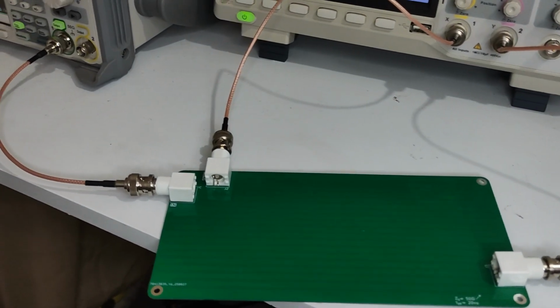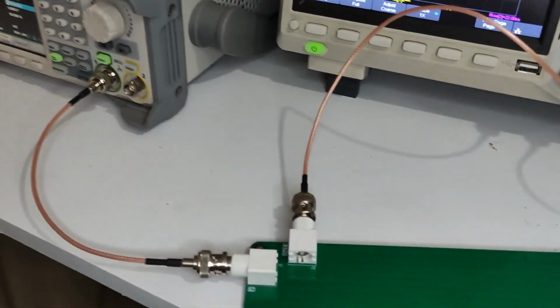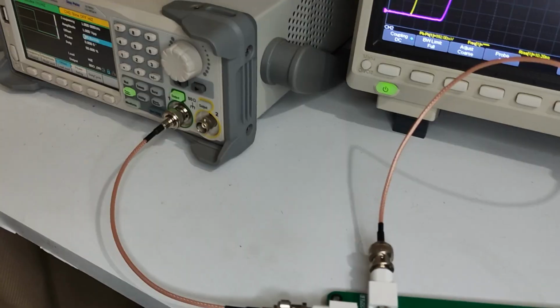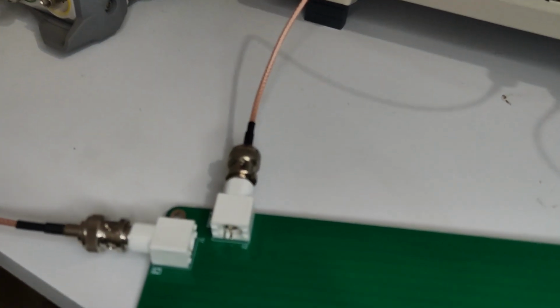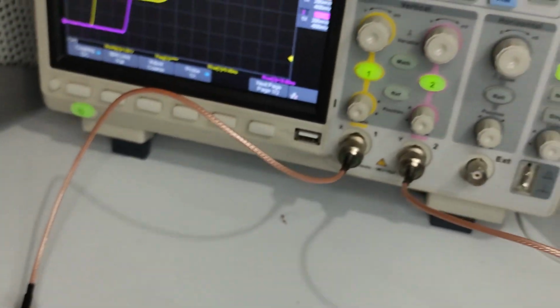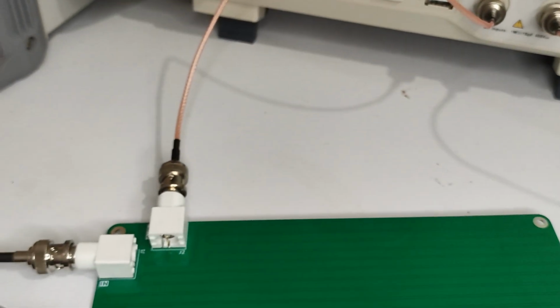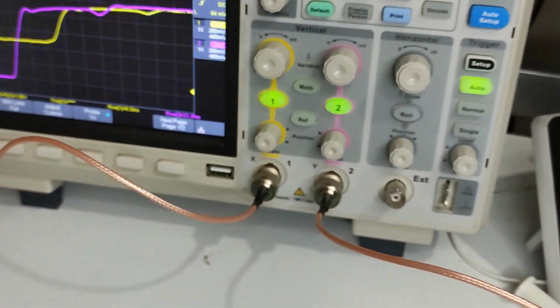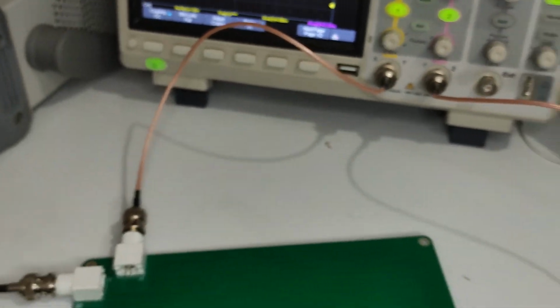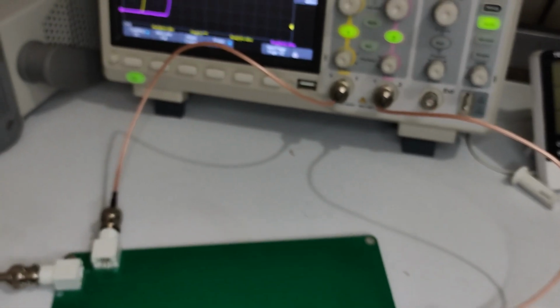So I have connected everything. You can see the coax cable coming from the function generator entering into the input connector, and the two coax cables going from the output connectors to the inputs of the oscilloscope, channel 1 and channel 2 respectively.